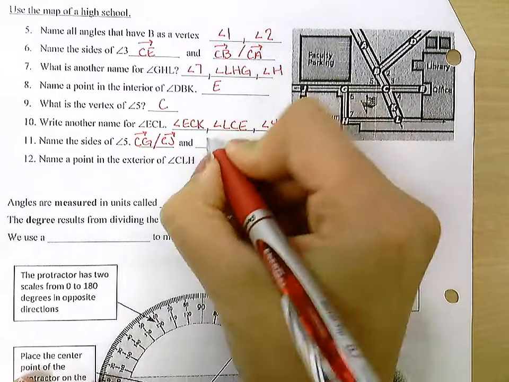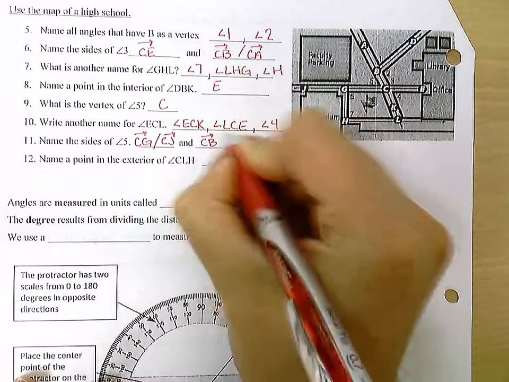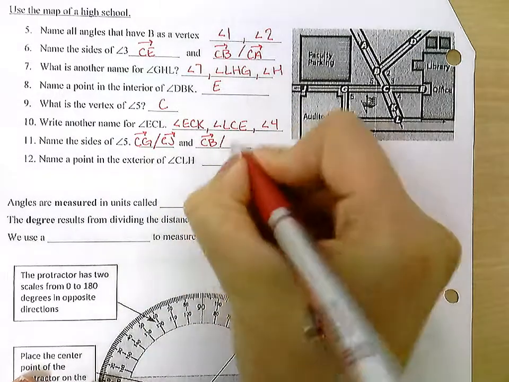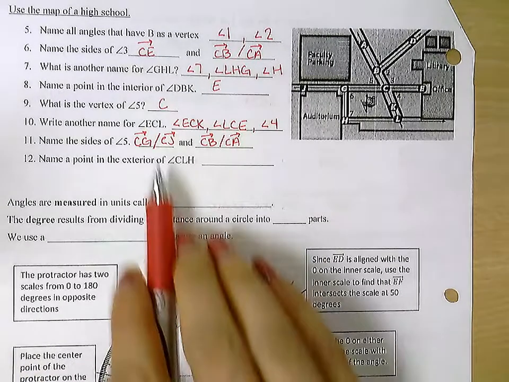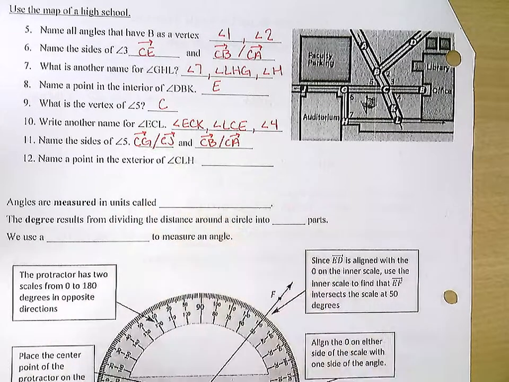For the other ray, we have CB, or you could have had CA for that ray. So again, you don't need both of these. I just wanted to give you both in case somebody did it differently than you.